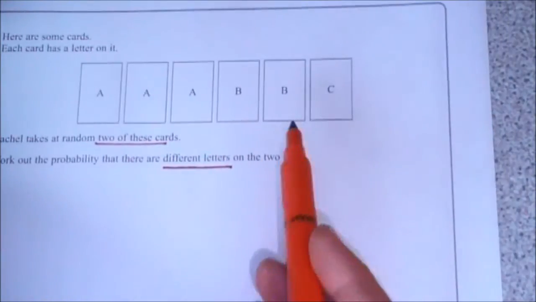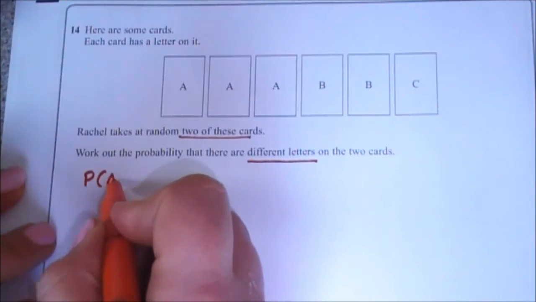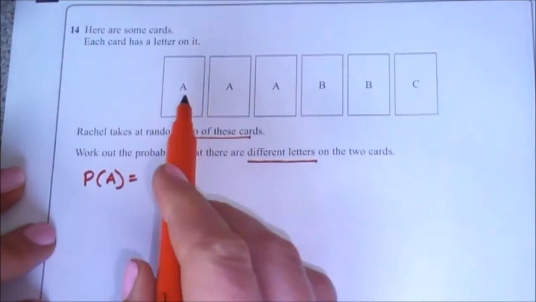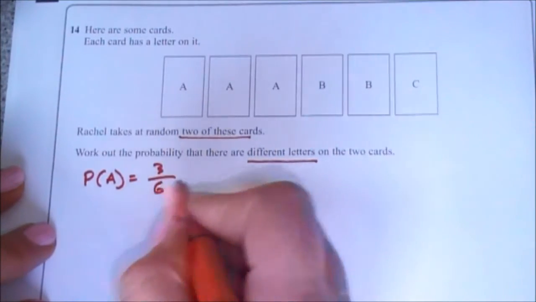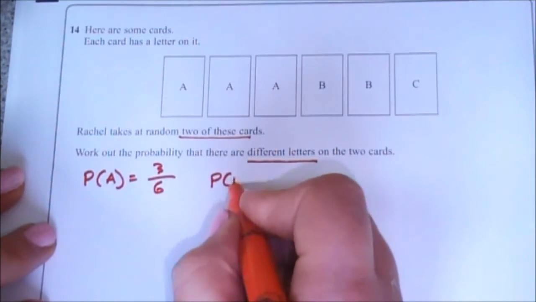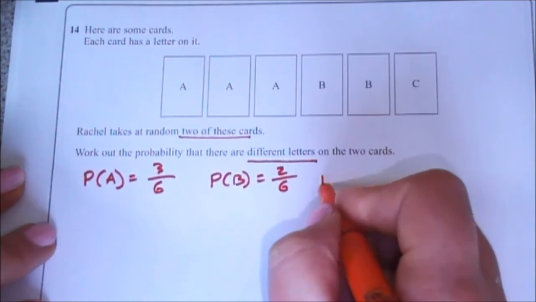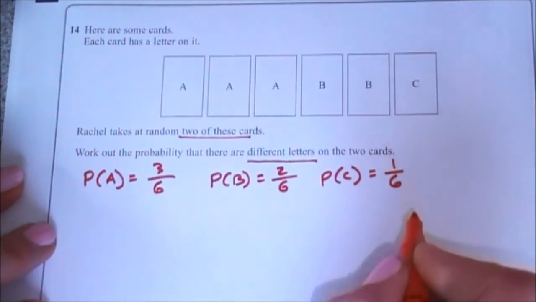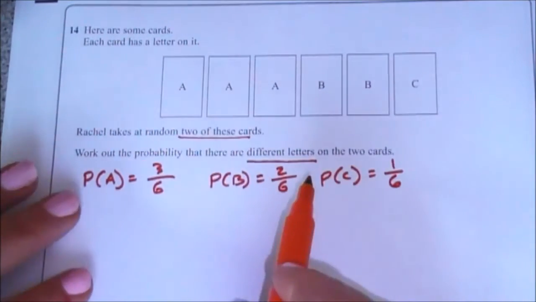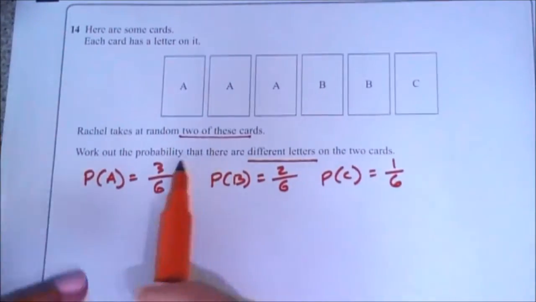So first of all, let's look at what probabilities we're dealing with here. We can have the probability of getting an A, which is 1, 2, 3 out of 6. I've also got the probability of getting a B, which is 2 out of 6. The probability of getting a C, which is 1 out of 6. So that's assuming that there's only 1 card involved here. That's the probability of me getting those cards.